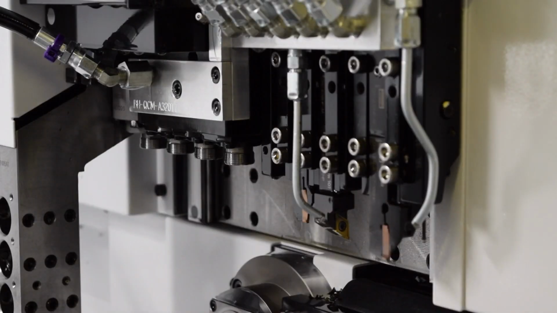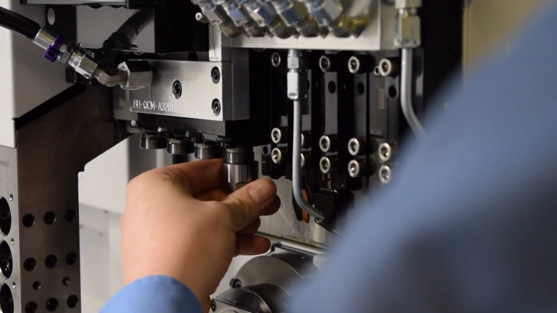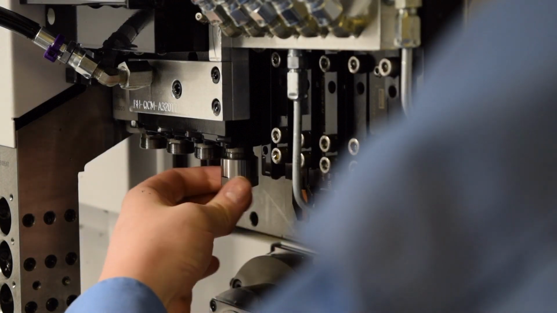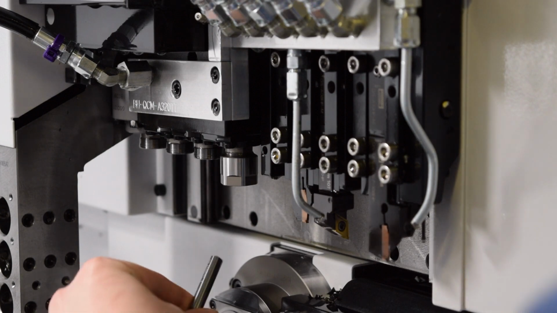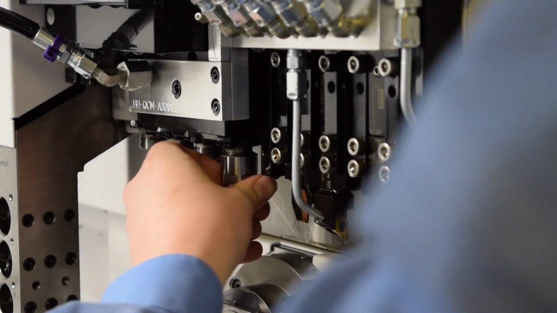Now, last but not least, I'm going to show you an example of setting your live tools on the main gang. This example isn't perfect because the only drill I had at the time was too long, but I still feel I can get the point across pretty good here. To set a live tool where you want it, simply put it in the right spot and tighten the cap down.